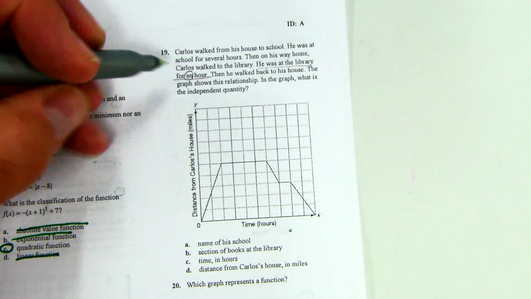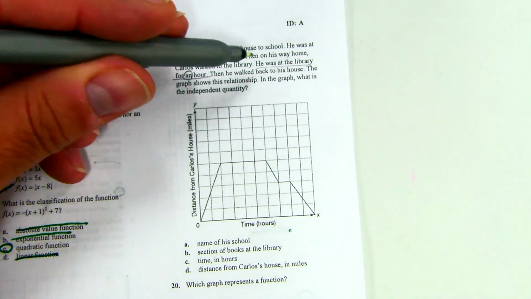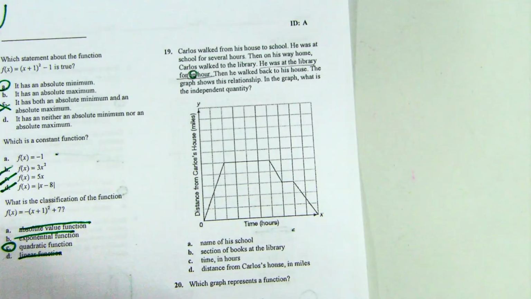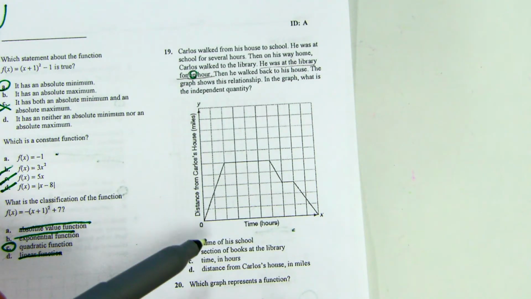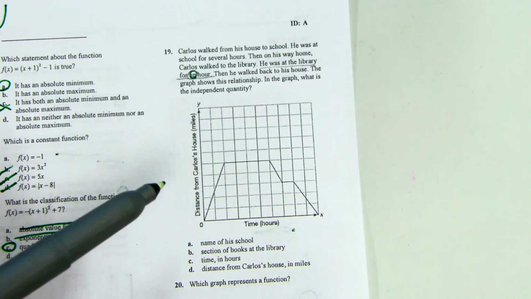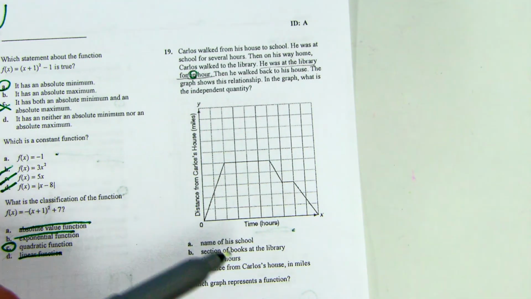Number 19. It says Carlos walked from his house and he was at a school. He was on his way home. You should know from the graph, the bottom is independent. The side is dependent. So you should be able to tell me which one of these is which.